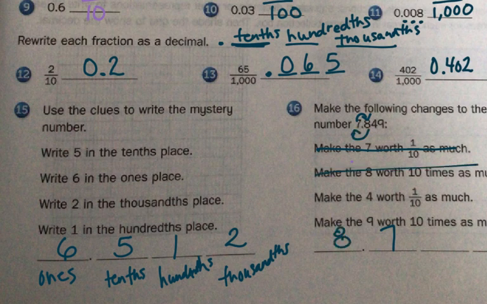Make the 4 worth 1/10 as much. So we're going to move it one place to the right to make it smaller. And make the 9 10 times as much. So we're going to move it to the left. So what is our new number? It would be read 8 and 794 thousandths.